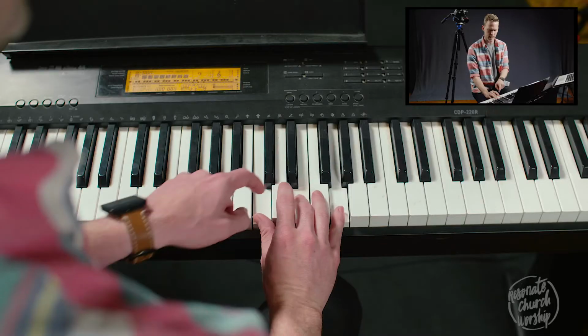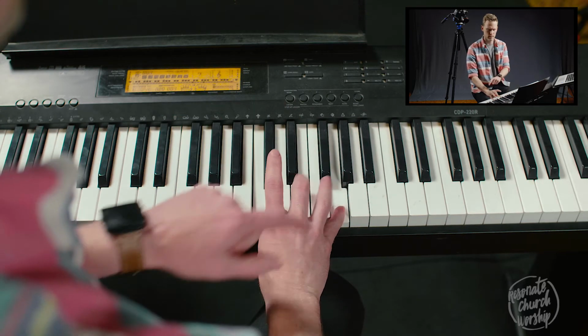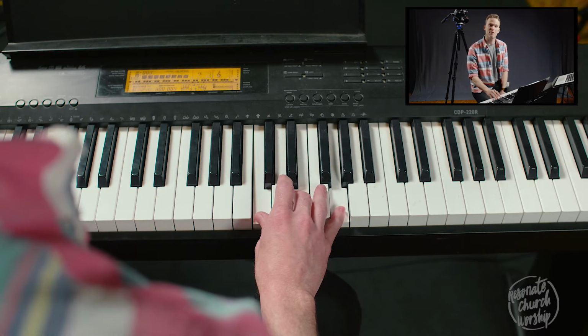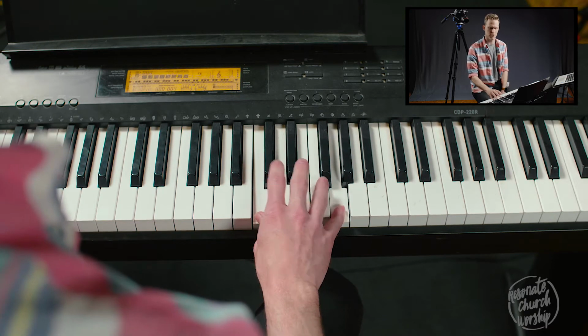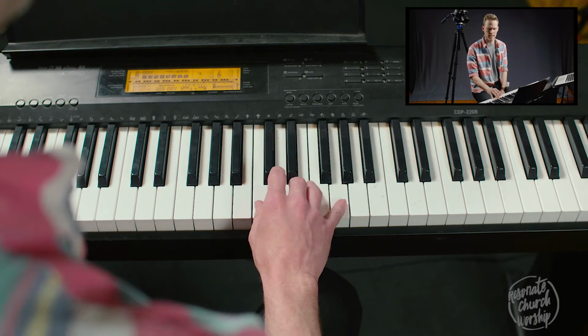But there's only 3 majors and 3 minors and 1 diminished. So there's 7 notes you can play. What makes a note a major or a minor is in the triad, you see those 3? This is the 3rd, so that E note is a 3rd, and how you make a major chord a minor chord is just dropping the 3rd. So that's a C minor chord, not a C major chord.